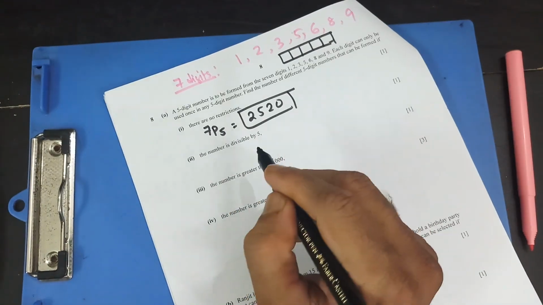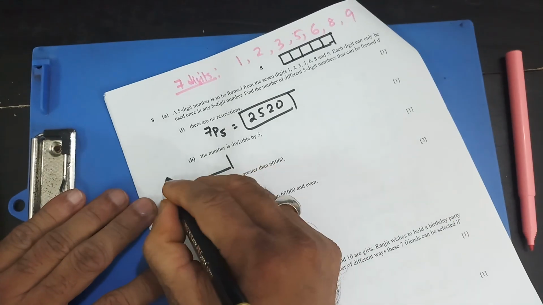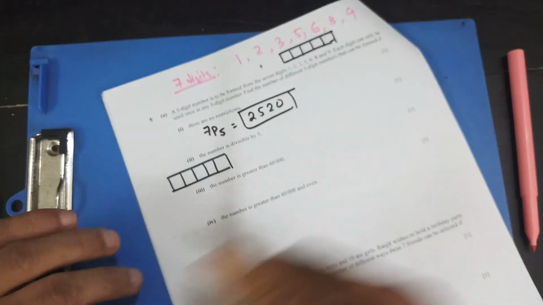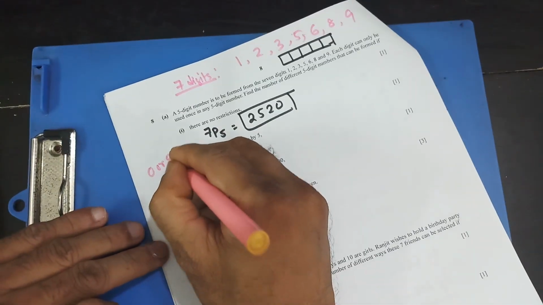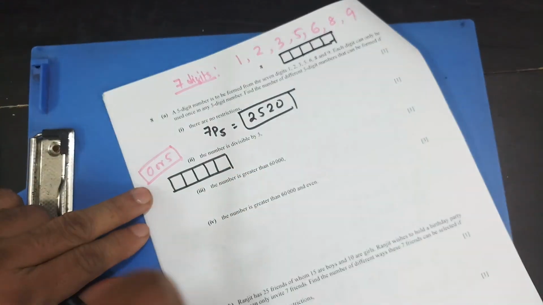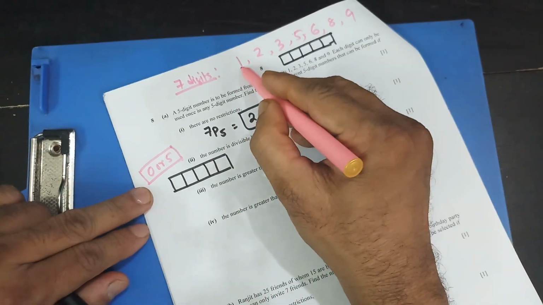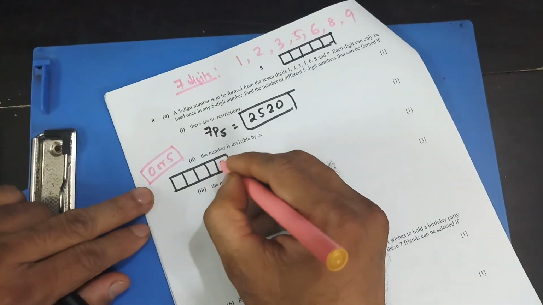The number is divisible by 5. When this number is divisible by 5, the last digit has to be either 0 or 5. We know the test of divisibility, that if the last digit is either 0 or 5, the whole number is divisible by 5. Now, I don't have 0. I have only 5. So I don't have any choice.